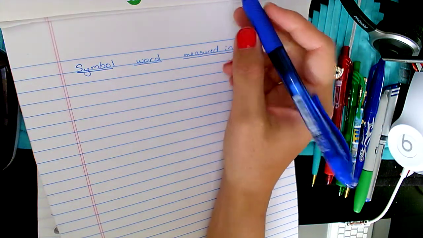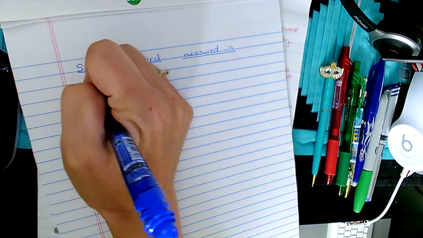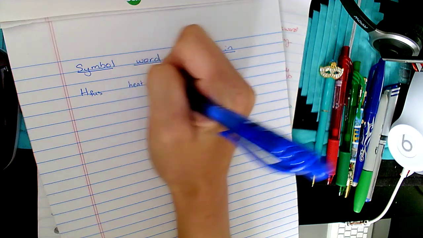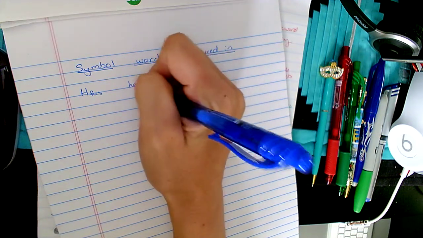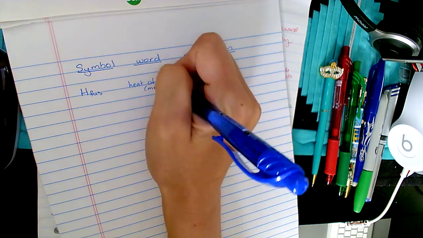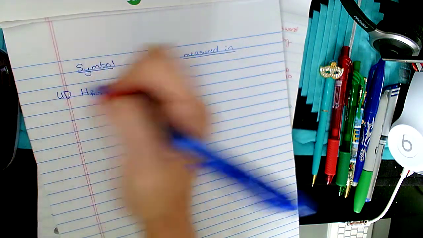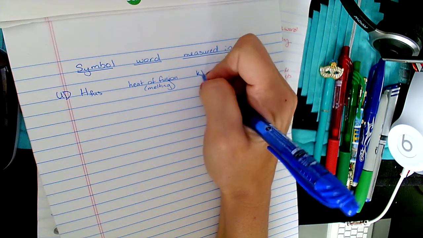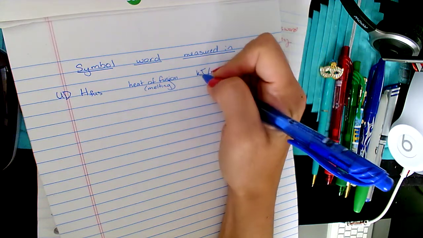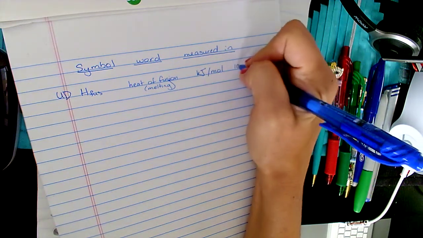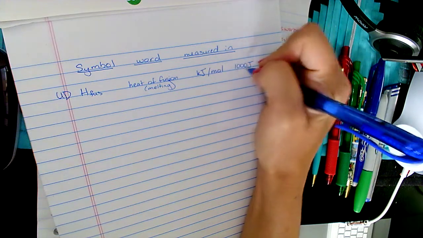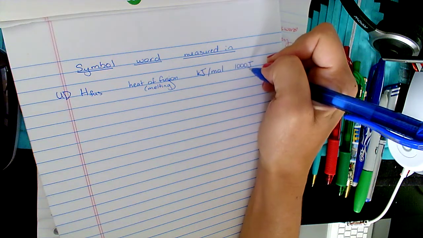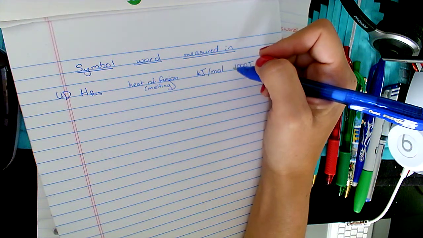So when you're working with this H of fusion, what is that? Heat of fusion. And you're like, what's that? That's melting. And this is for the climate unit. It's measured in kilojoules per mole. Kilojoules means 1,000 joules. And sometimes they like you to do a conversion, like math, to switch from kilojoules to joules. We'll see if they want us to do that or not.